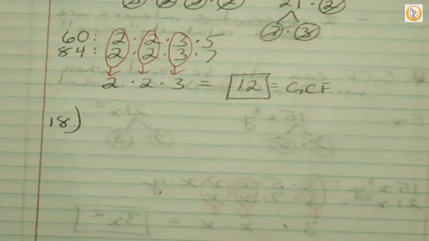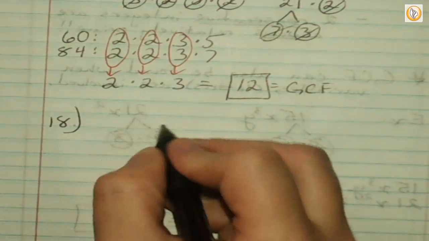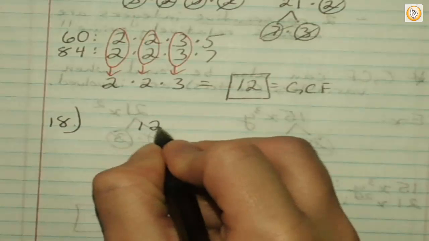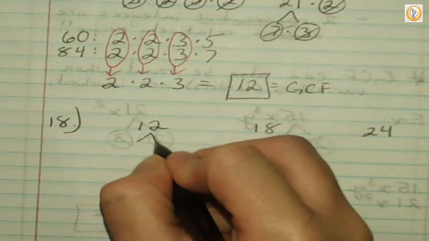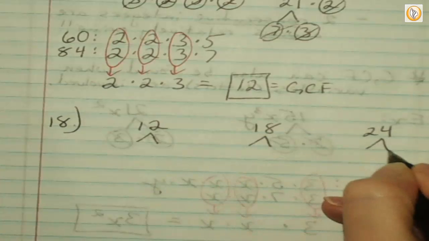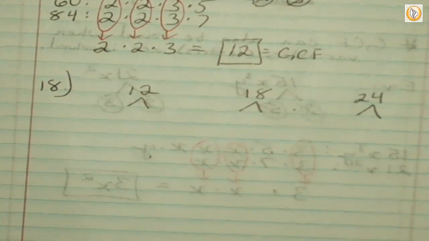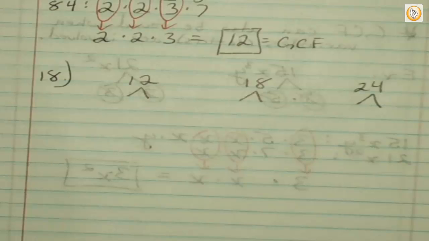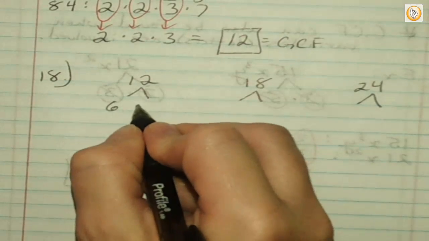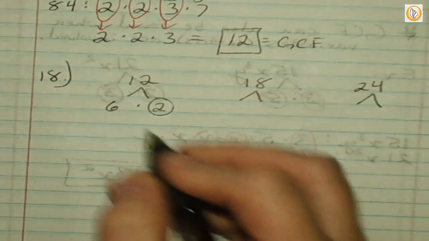All right, y'all ready? This time there's 3 numbers. I have 12, 18, and 24. Izzy, what 2 numbers multiply to give me 12? 6 times 2, and 2 is prime.